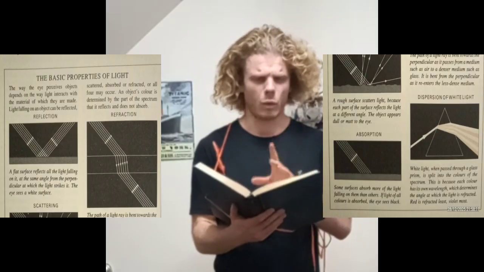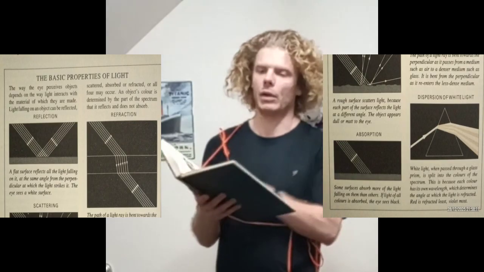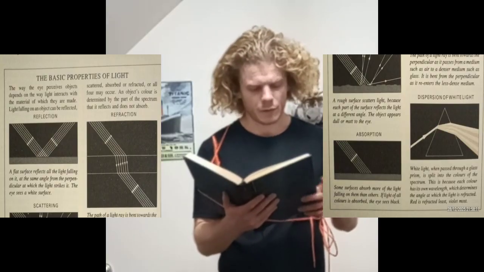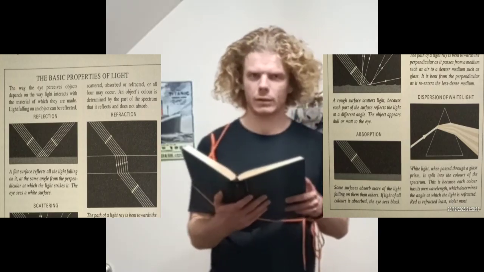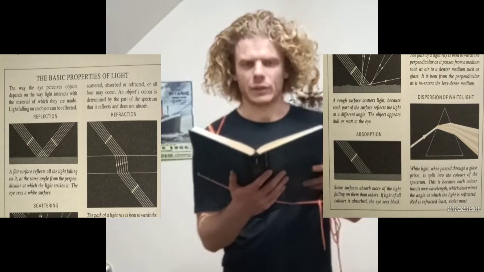This is now part 4 of 5 of light in total, or how light behaves. Here we have the basic properties of light, and I'm trying to read and understand it. The basic properties of light.